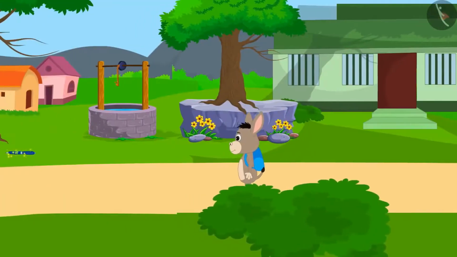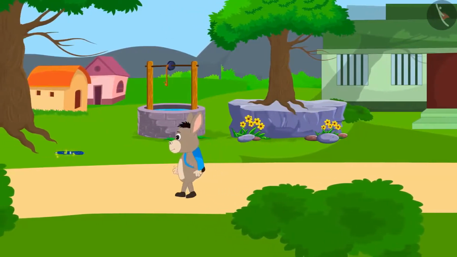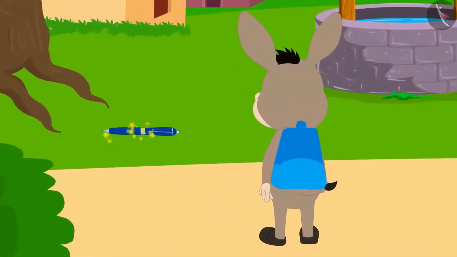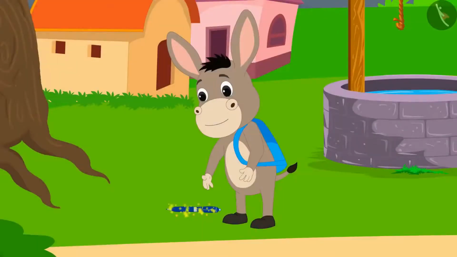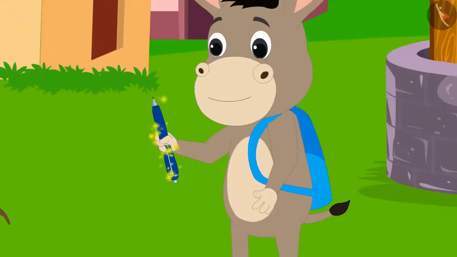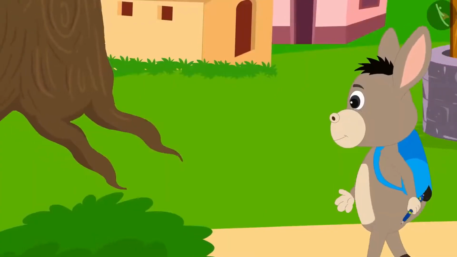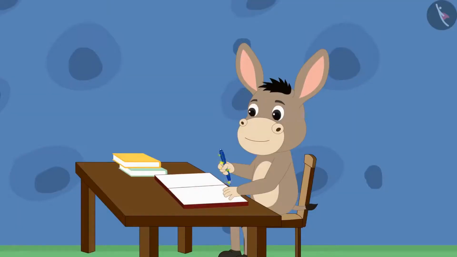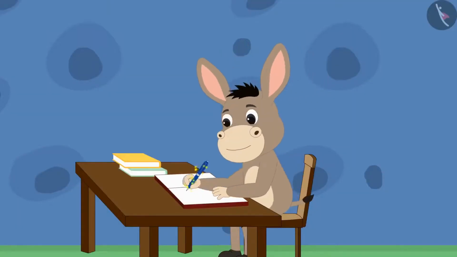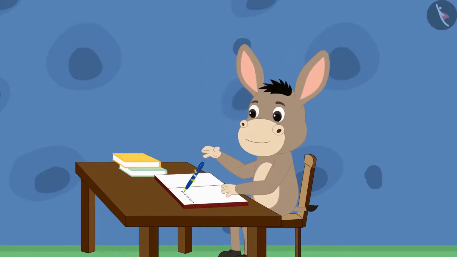Bhola is returning home from school. On the way, he saw a bright object. When he looked closer, he found such a pen. Bhola brought it home with him. When Bhola tried to write from that pen, suddenly the pen started writing automatically.